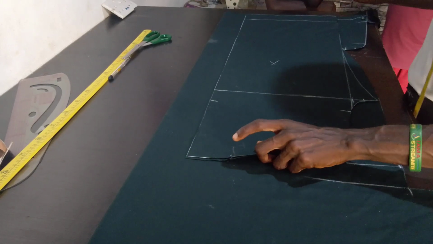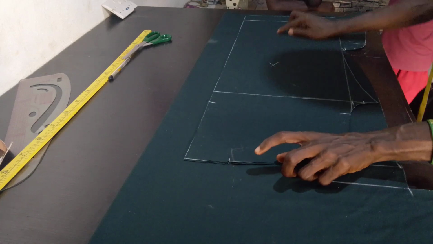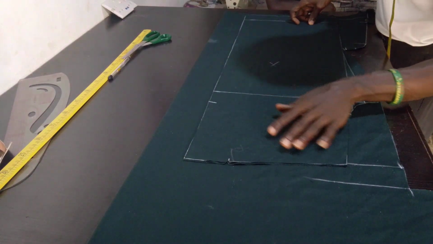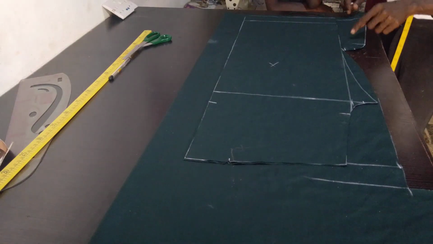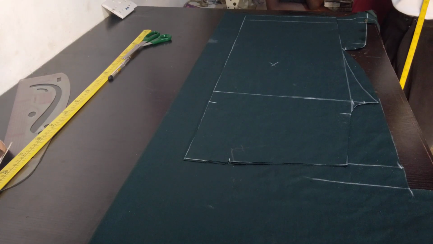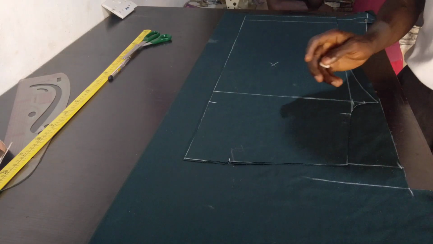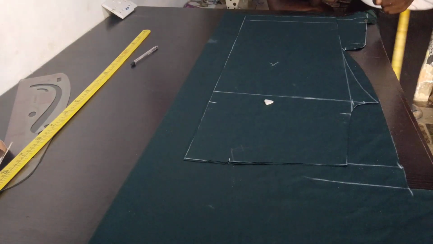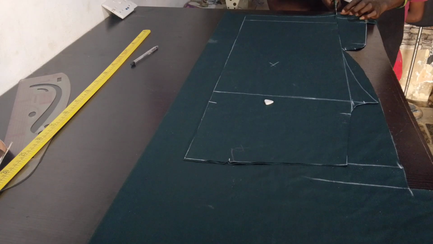Okay, so what I'm trying to do is make sure the cloth is balanced, in order to reduce waste when cutting, because that part is very tiny here. This is a very good idea. When cutting, try as much as possible to reduce waste. So first thing first, this part.